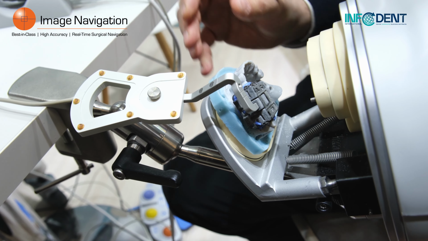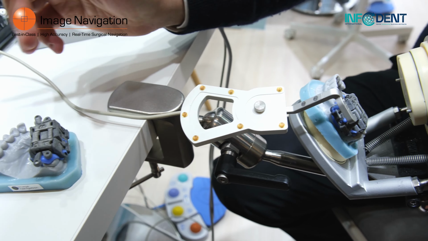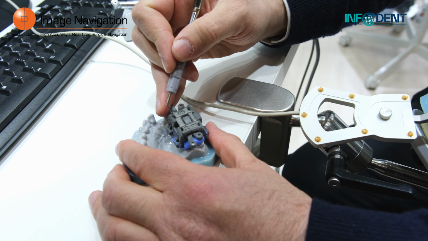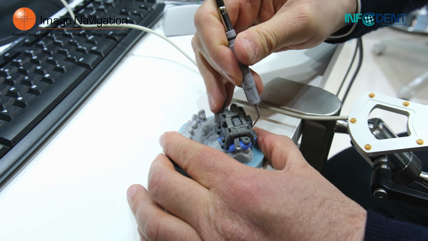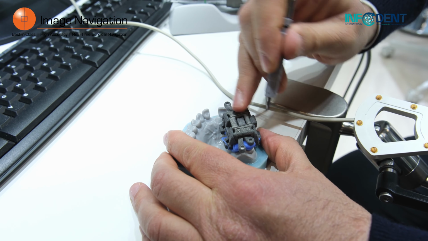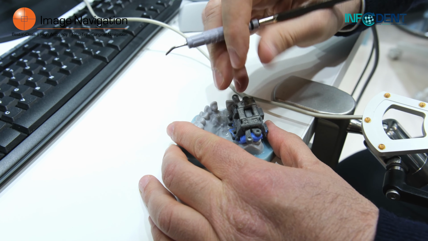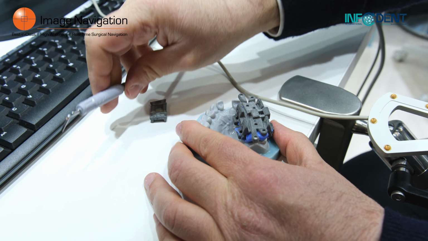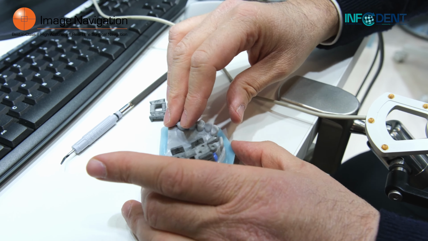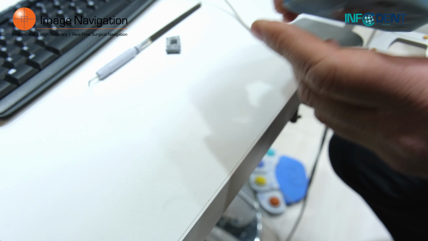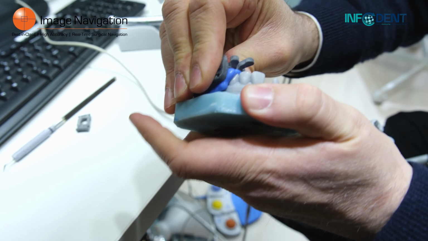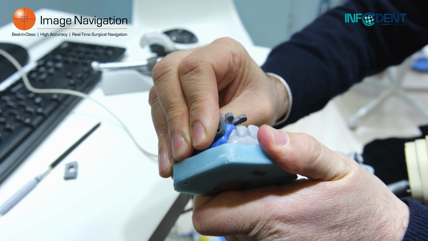So we came up with the idea to use a very traditional type of impression tray, and in that case we use some Luxabite. I will show you on that model that once we do the impression of the patient, we still have some kind of rocking movement.